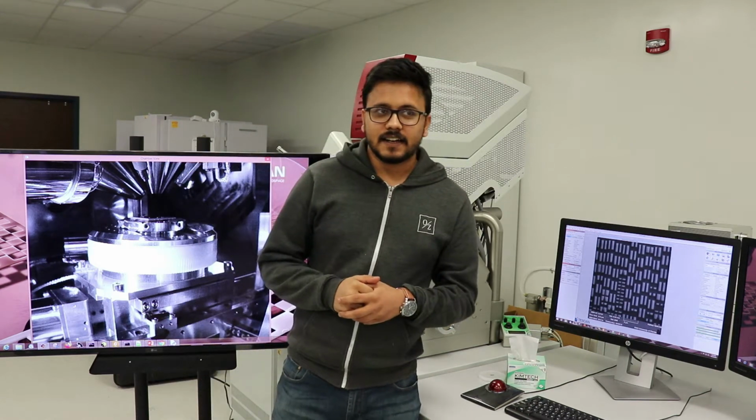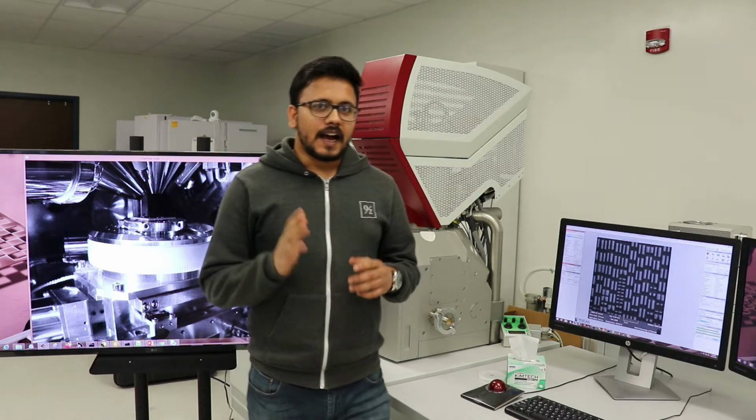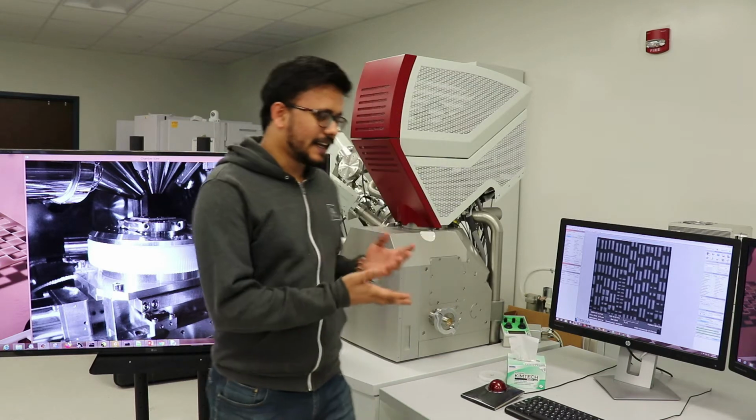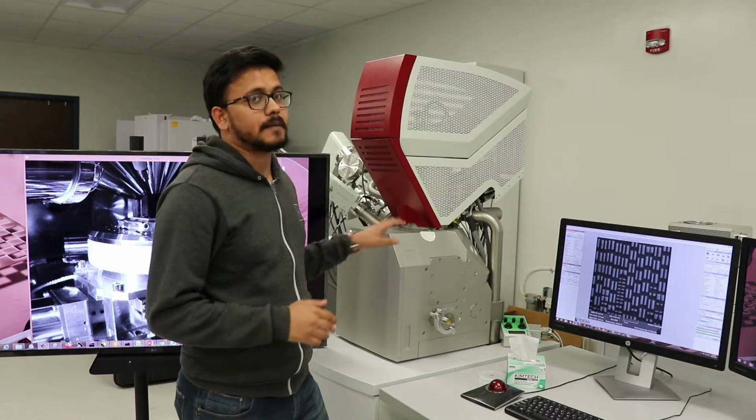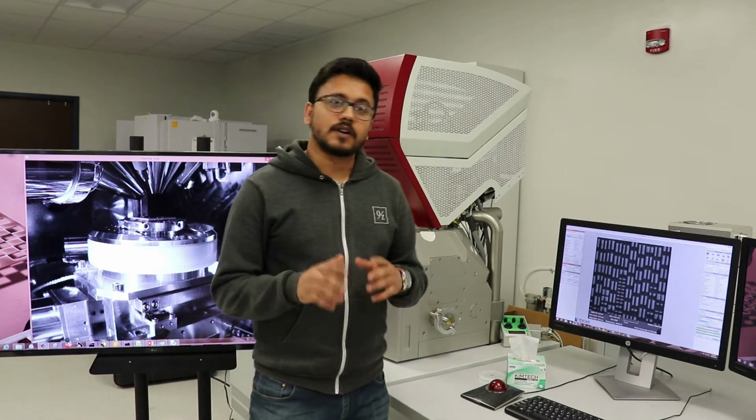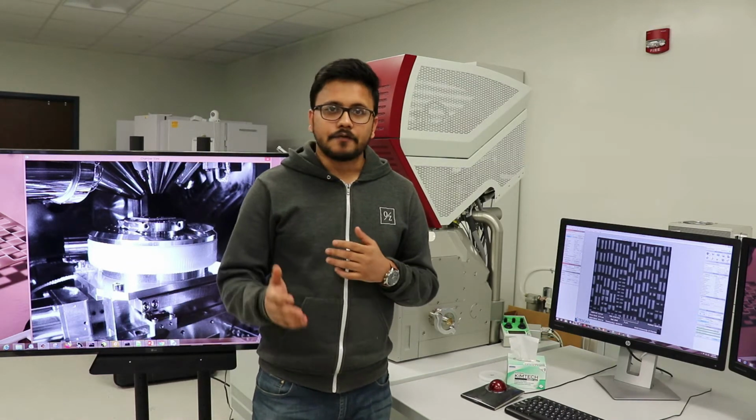My name is Nitin and I am the lab engineer here at Florida Institute for Cybersecurity Research. So I think you guys now are already a bit familiar with the scanning electron microscope. I'm going to show you another part of this microscope, which is known as the focused ion beam, FIB.